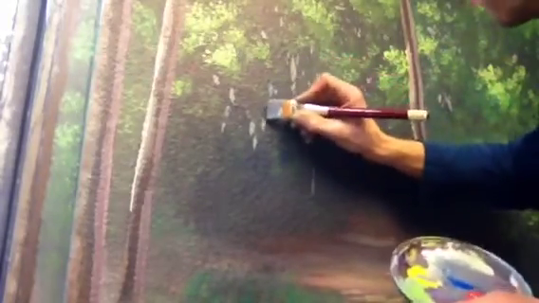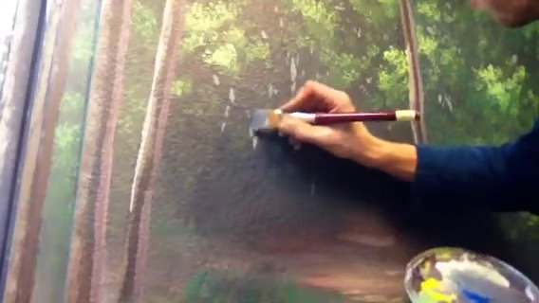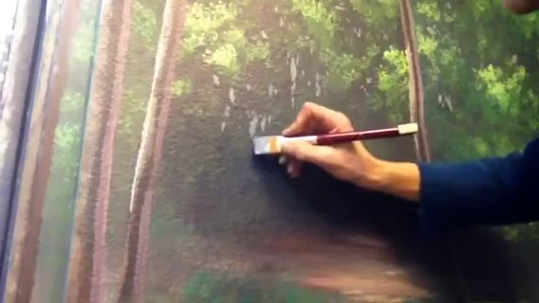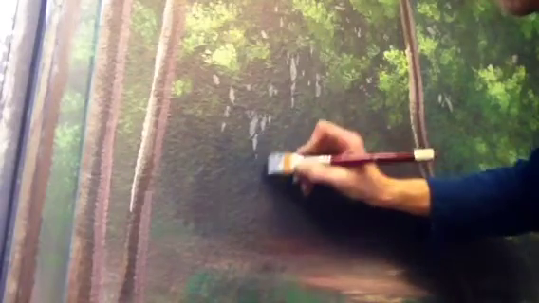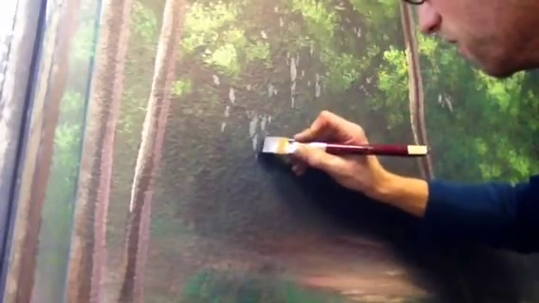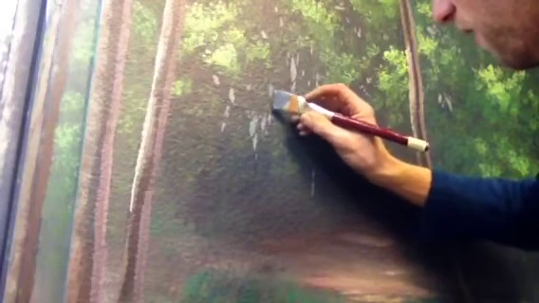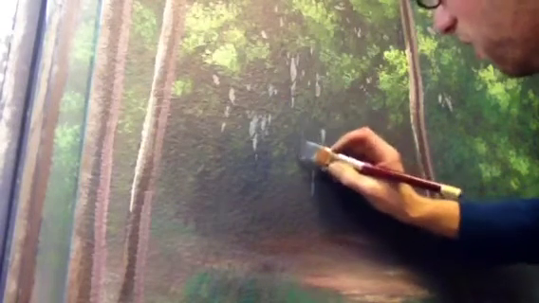Add some of these. I'll go over these spots and make them darker. I really enjoy this part. You get a lot out of just one little touch of the brush. It's always fun when a technique delivers a lot of good looks for just a little bit of effort.